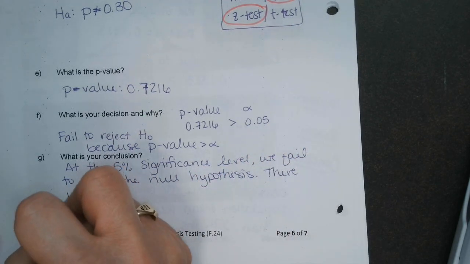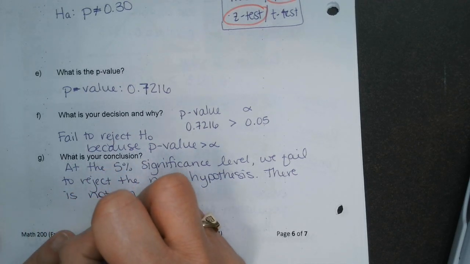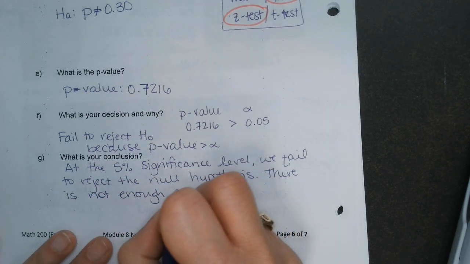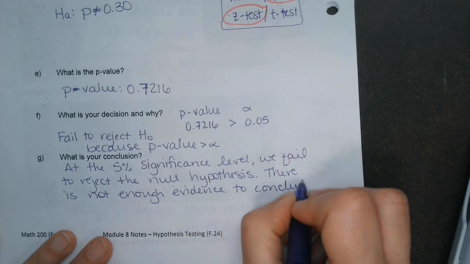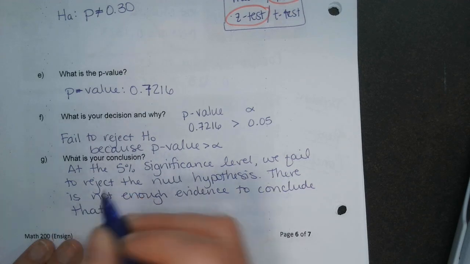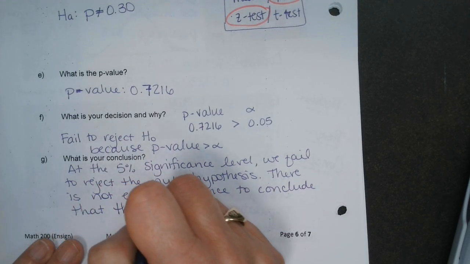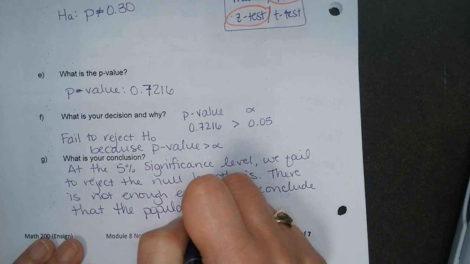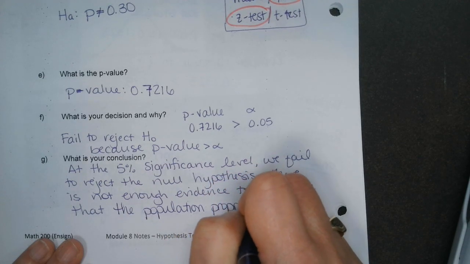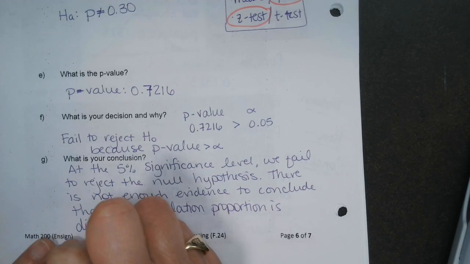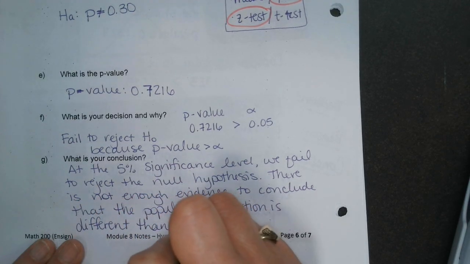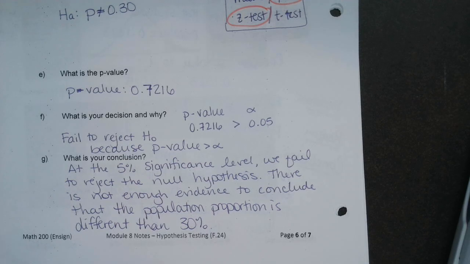There is not enough evidence to conclude that the population proportion is different from 30%, or you could say not enough evidence to conclude that the population proportion is not 30%, whatever you want to call that.